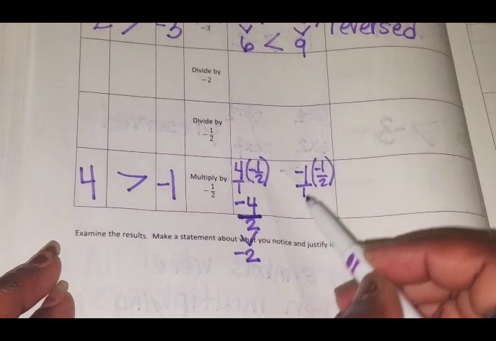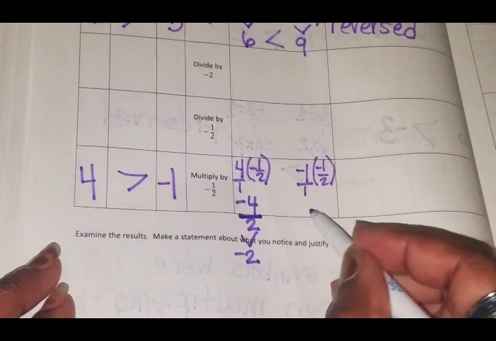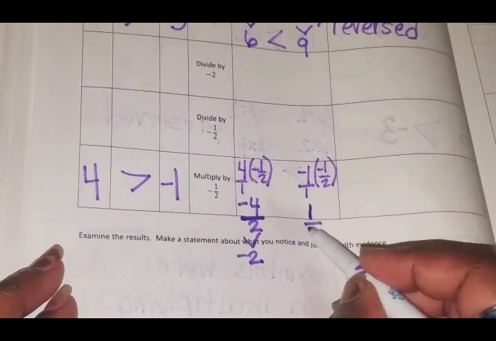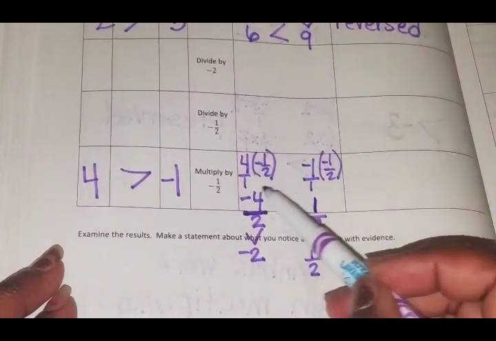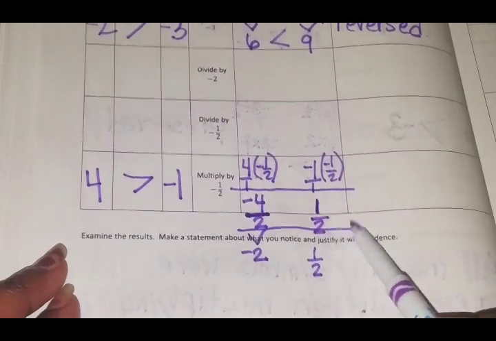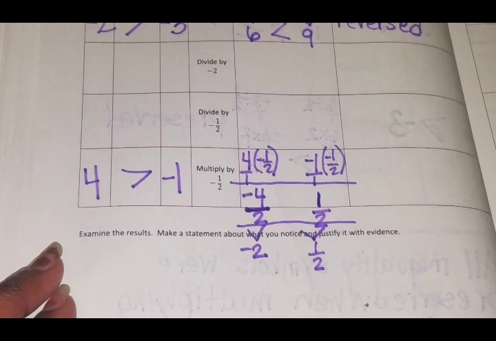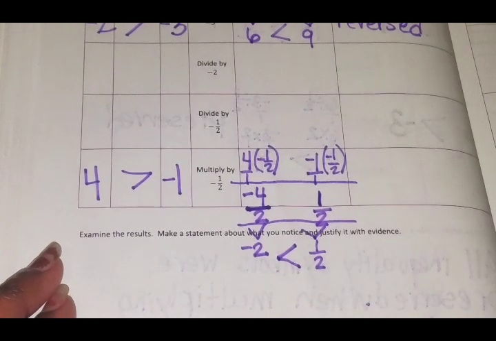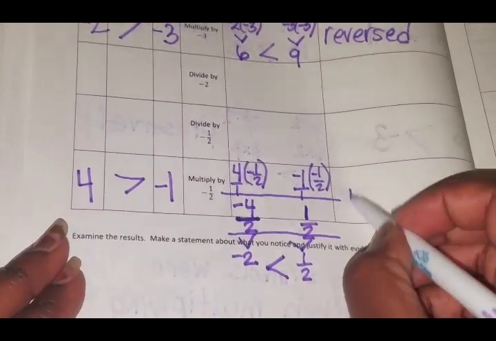Let's put our -1 over 1. So multiply straight across. -1 times -1 is 1. And 2 times 1, or 1 times 2, is 2. So this is going to be 1/2. Just going to bring that down because I just have my 2 steps here. Okay, so which one's bigger? -2 or 1/2? And of course, 1/2 is larger than -2 because it's on the positive end of things. So look what happened to our symbol. Started off as greater than, now it's less than, so it's reversed.